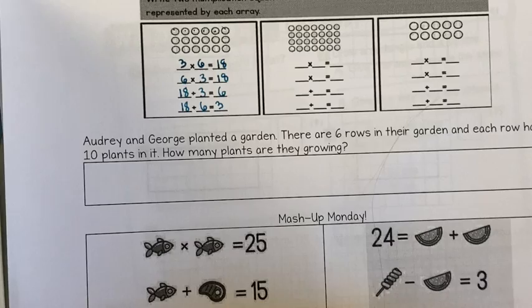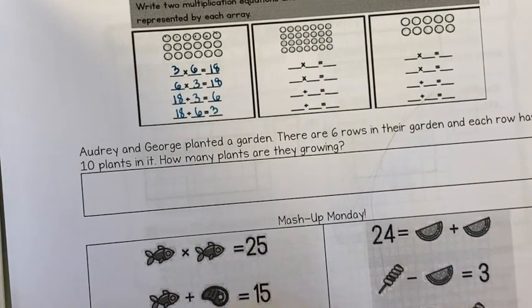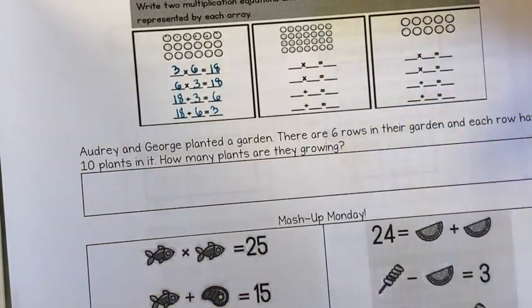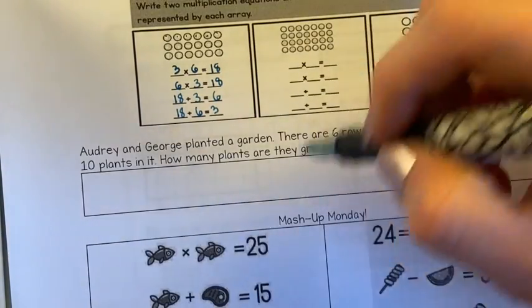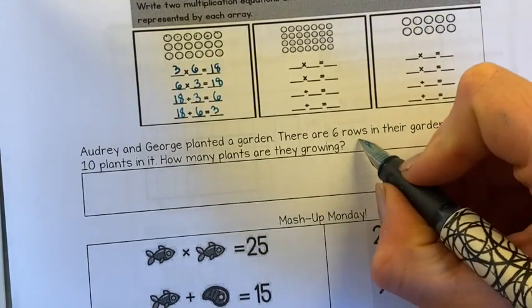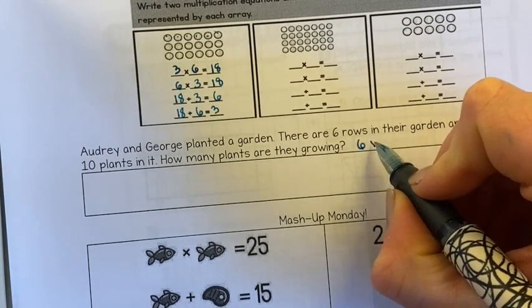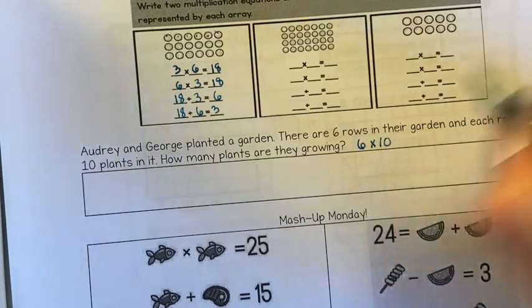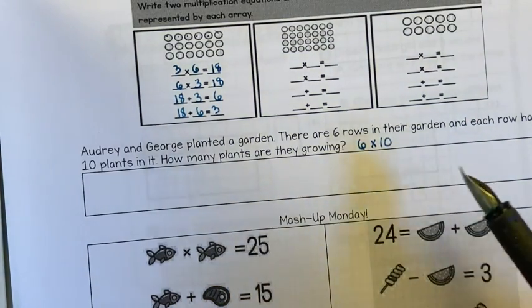Next one. Audrey and George planted a garden. This is a true story. There are 6 rows in their garden, and each row has 10 plants in it. How many plants are they growing? So you're going to figure this out. There's 6 rows, and in each row there are 10 plants. 6 times 10. Figure that out, guys.